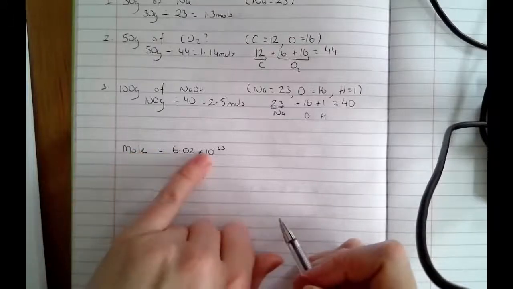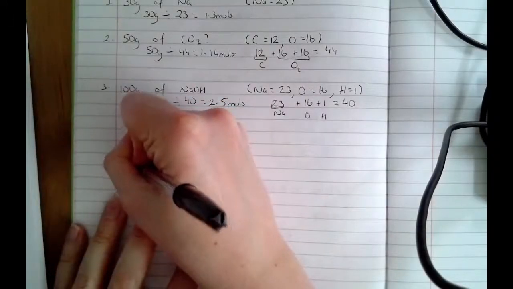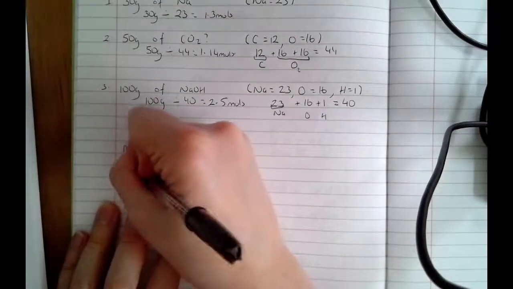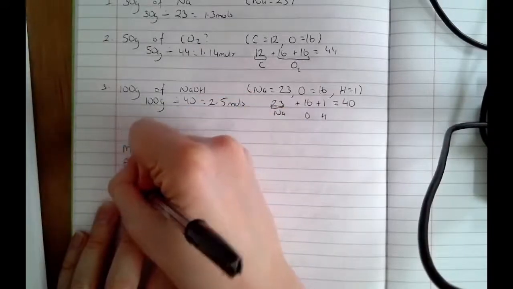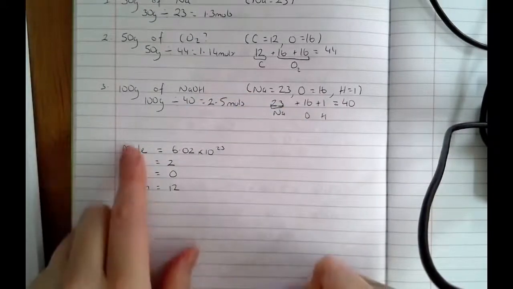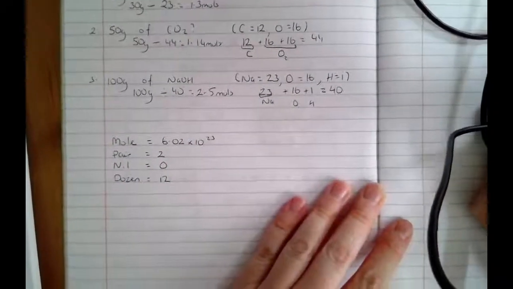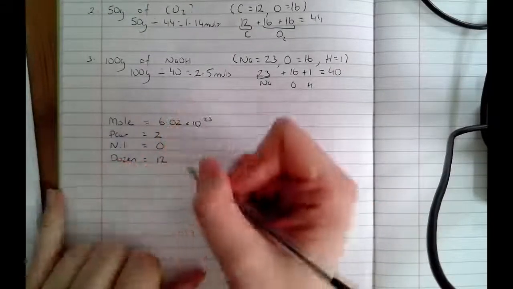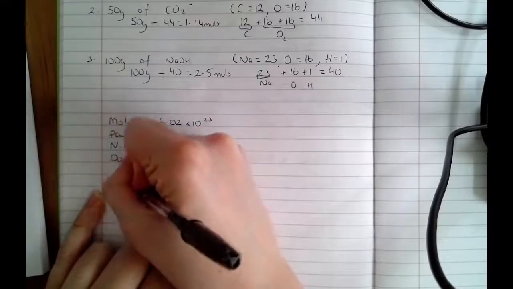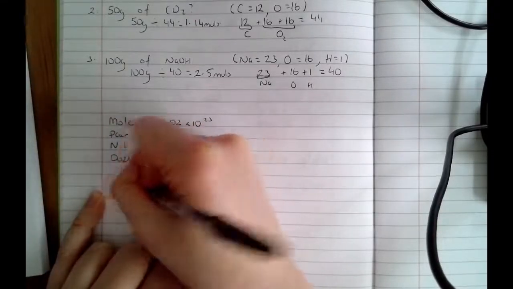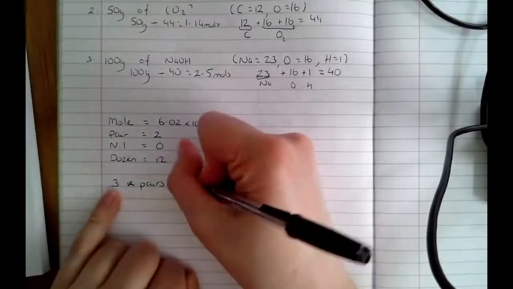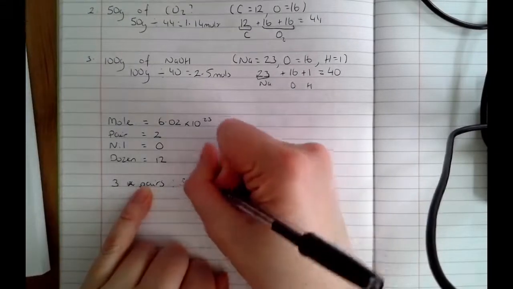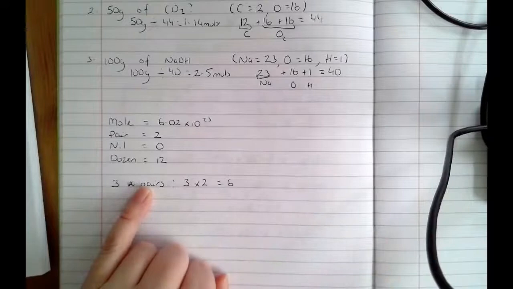Okay, so it's a word that represents a number, and that's not particularly uncommon. There are a lot of words that we use to represent numbers. So pair represents the number 2, nil would represent 0, dozen would represent 12, and now you've got mole that represents this number 6.02 by 10 to the 23. If I give you an example, just say you were asked how many individual shoes do you have in 3 pairs of shoes? You know that the word pair means 2. If you've got 3 pairs, then you've got 3 times 2, you have got 6 individual shoes.